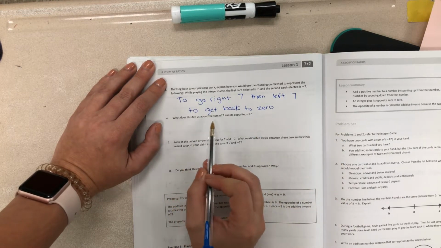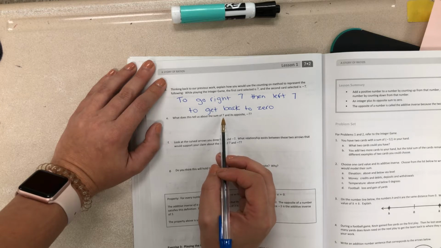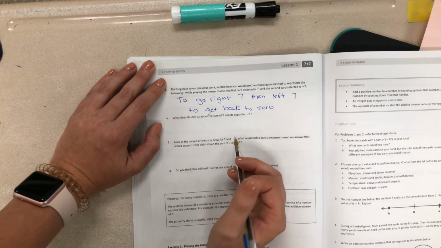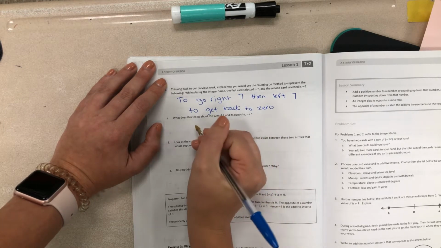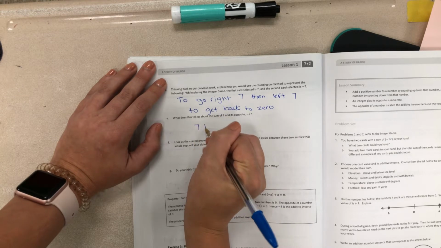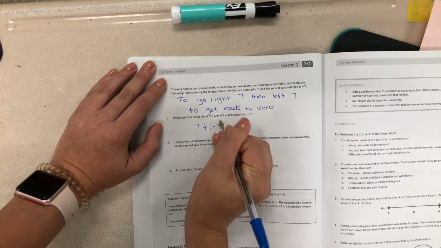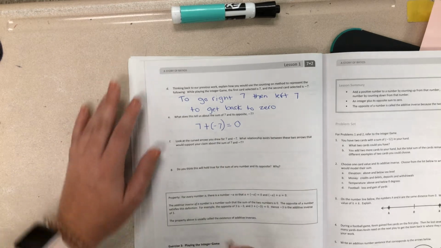What does this tell us about the sum of 7 and its opposite negative? So the sum meaning adding, so 7 plus a -7 gives me 0.